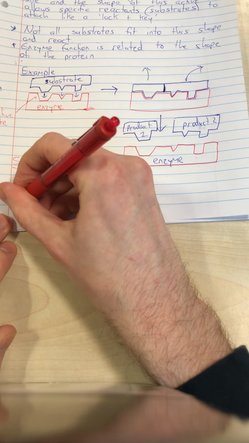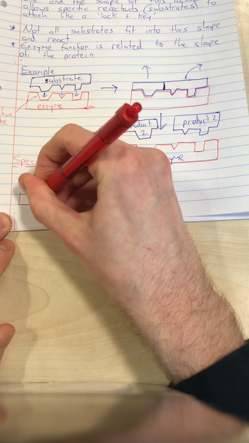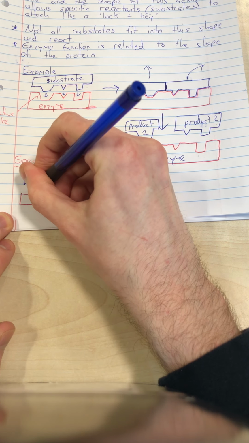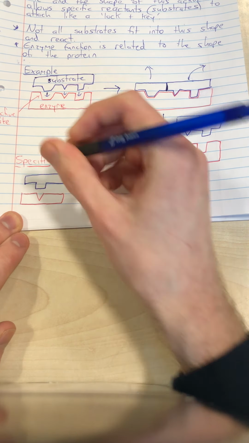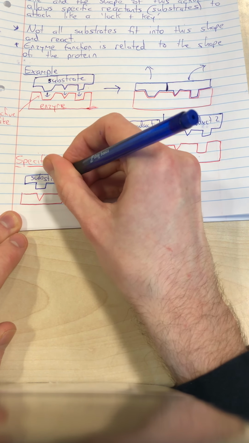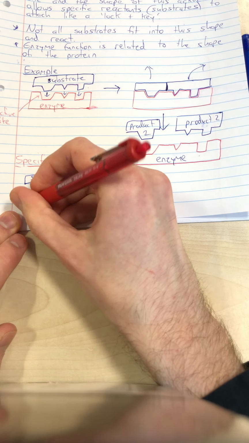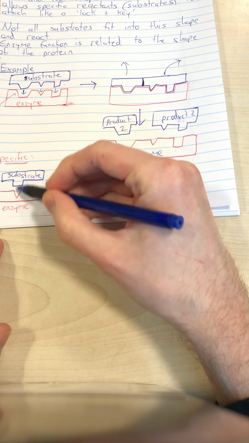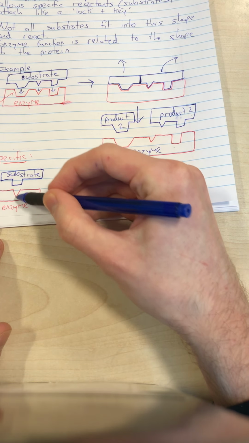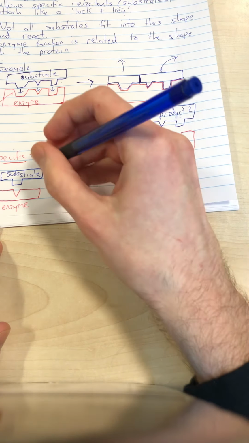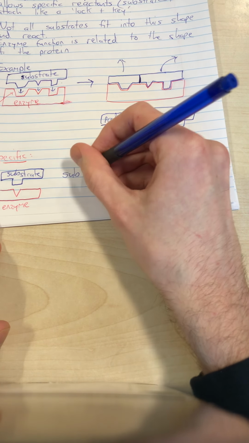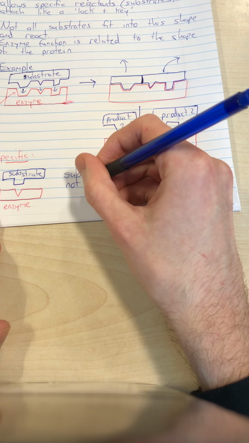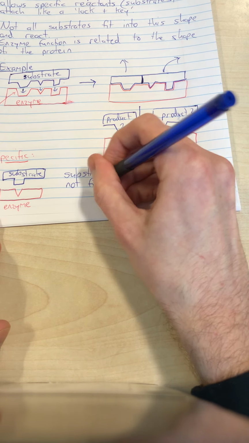However, if we use this enzyme, and we try to use this substrate, okay, so substrate and enzyme, hopefully you can see that that substrate can't fit into the enzyme, okay, the lock and key essentially, so the substrate does not fit.